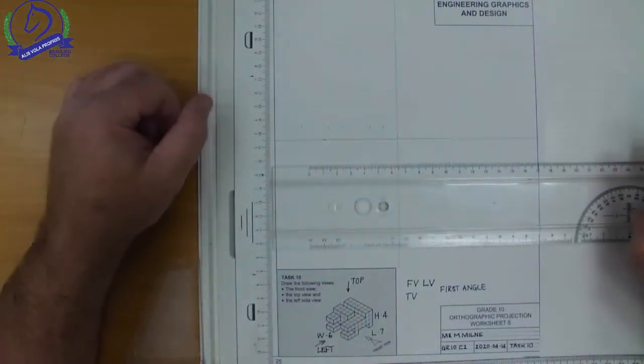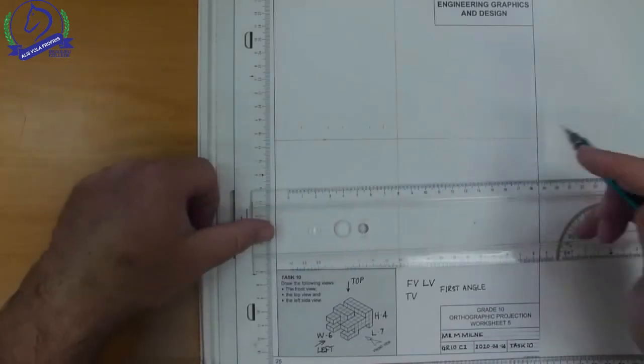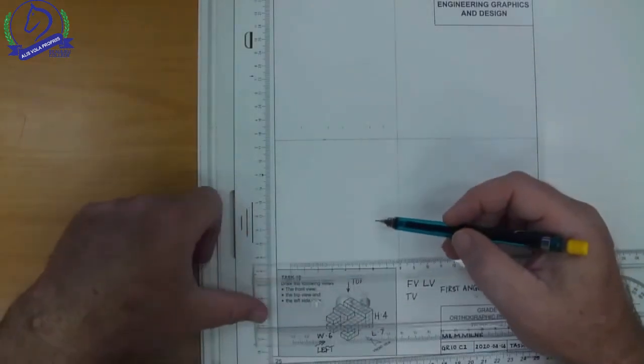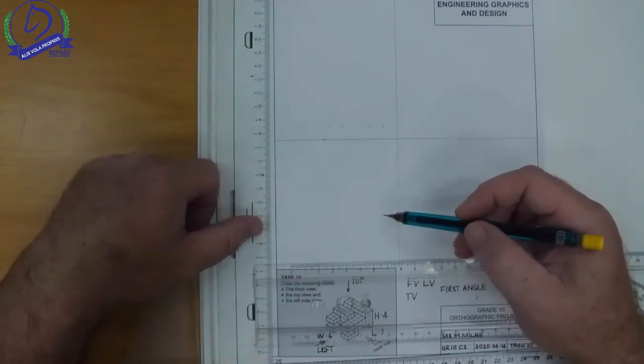There are all my length dimensions, and I'm going to project the vertical lines. Remember, project the vertical lines into your top view as well, because it's going to save you remeasuring later.